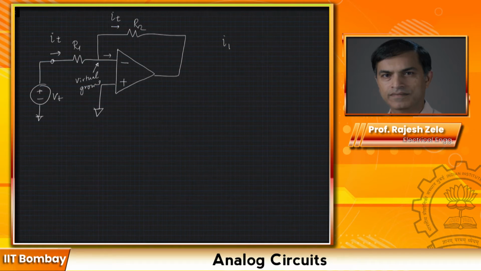So the I test value is going to be equal to V test minus 0 divided by R1. So by definition, Rin is equal to V test divided by I test, which is equal to R1. Kind of makes sense, right? Resistance R1. And if you look at the output resistance, what do you think the value will be?